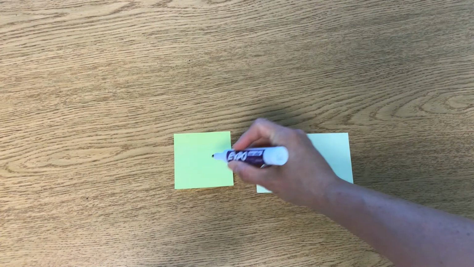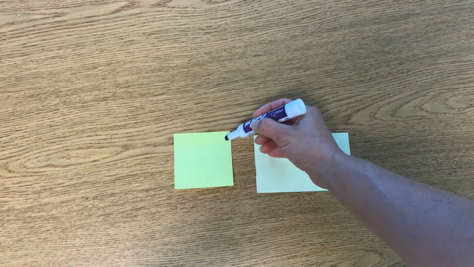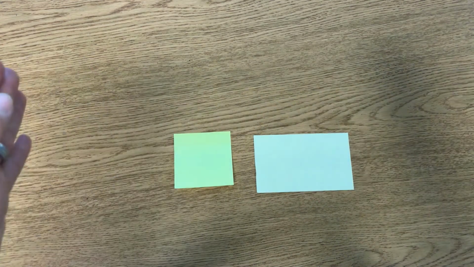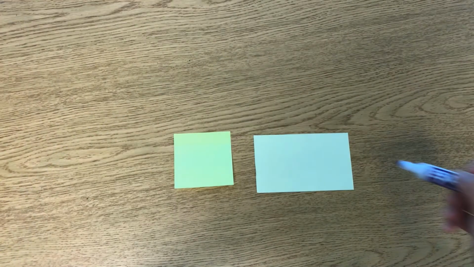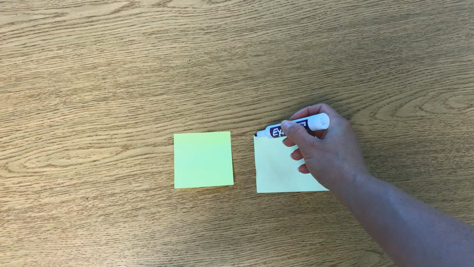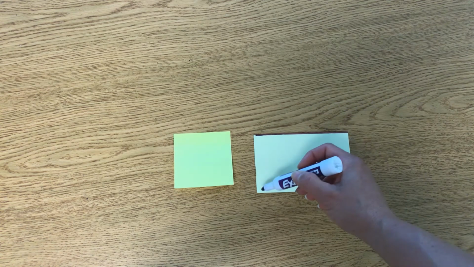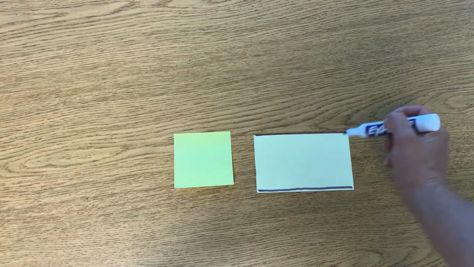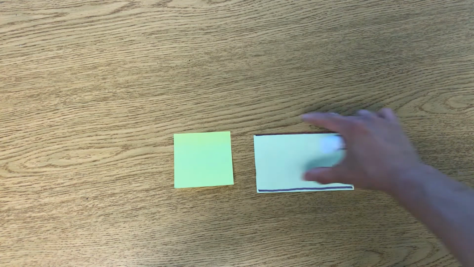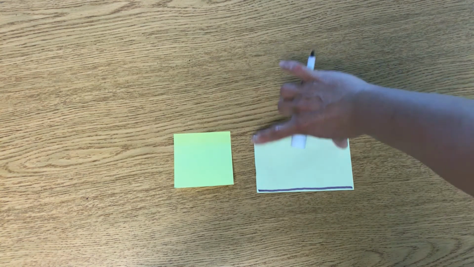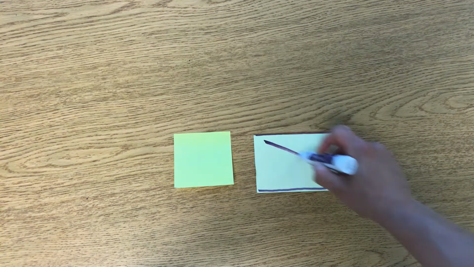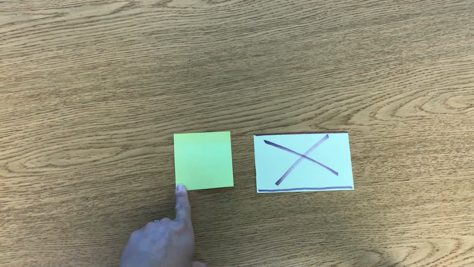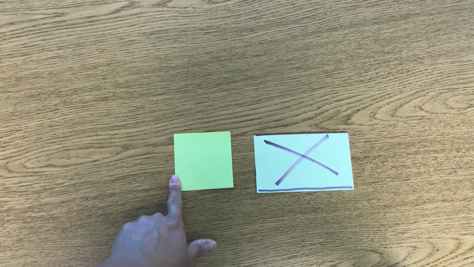Well, this Post-it note, all the straight sides are the same size. It doesn't have any that are longer or shorter. But this Post-it note, this top side and this bottom side are both longer than the sides on the left and the right. These sides are short and these sides are long. That's not a square at all. This shape is a square. All 4 sides are just the same.